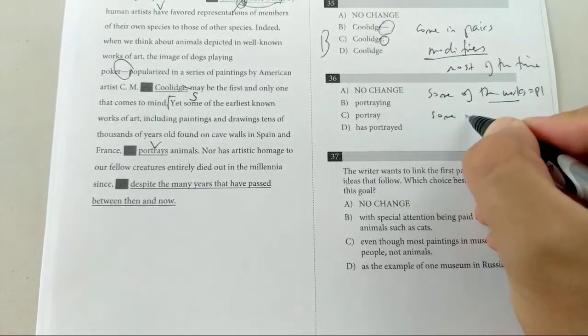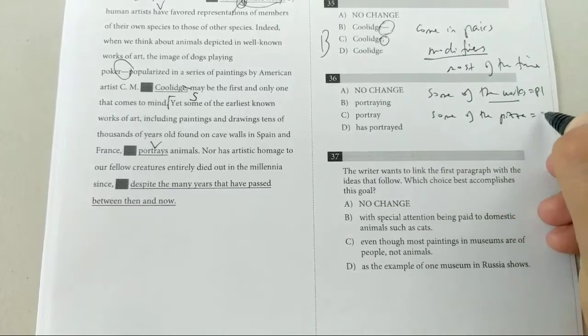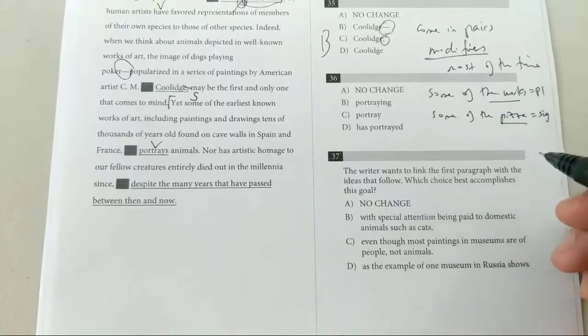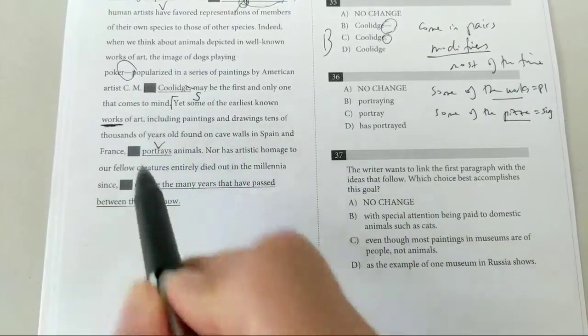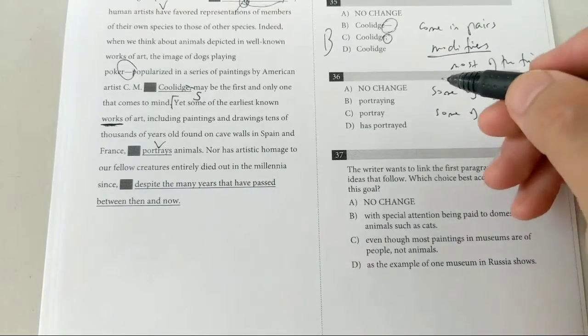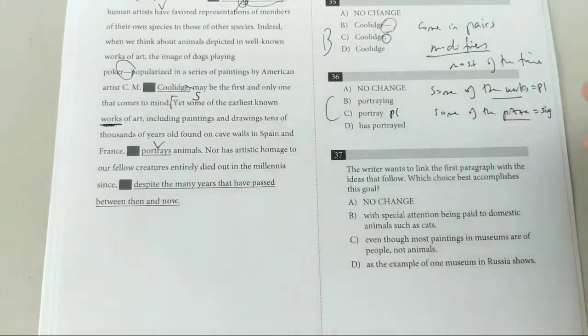But if you have something like some of the pizza, this is singular because of pizza, right? Here it says some of the earliest known works, right? So it's plural. So we're looking for a plural answer, and that's portray.